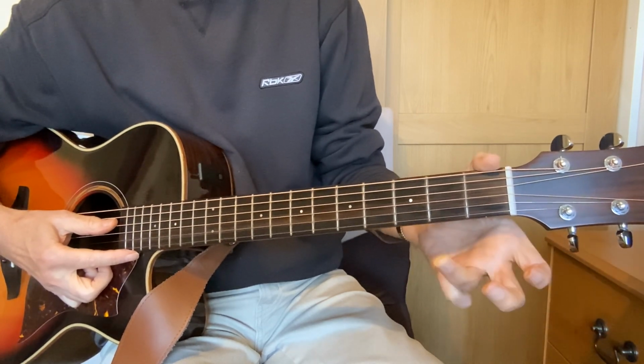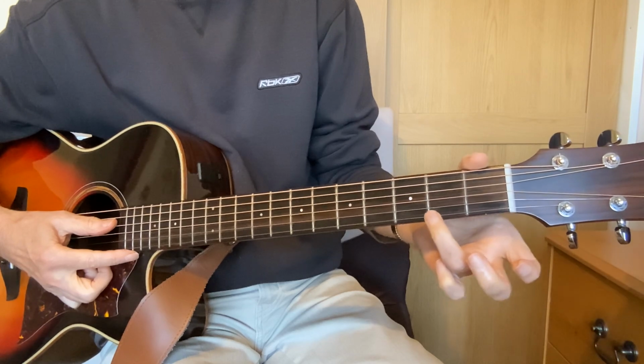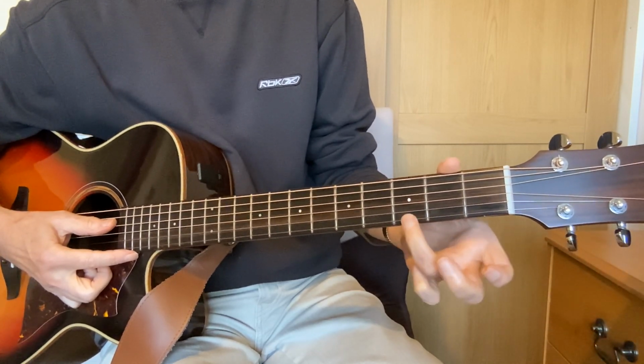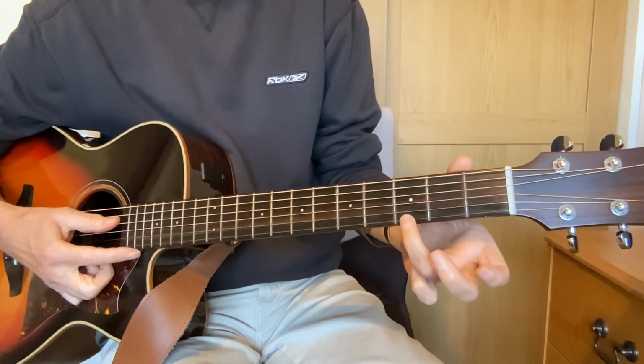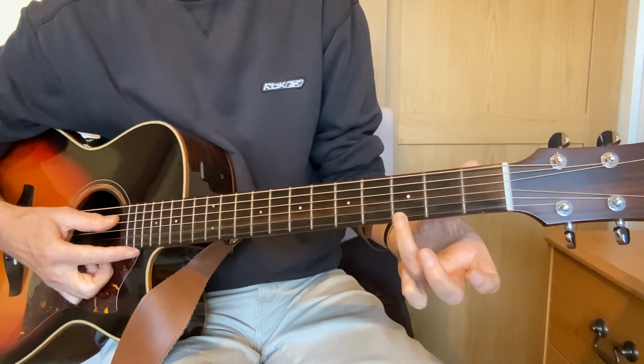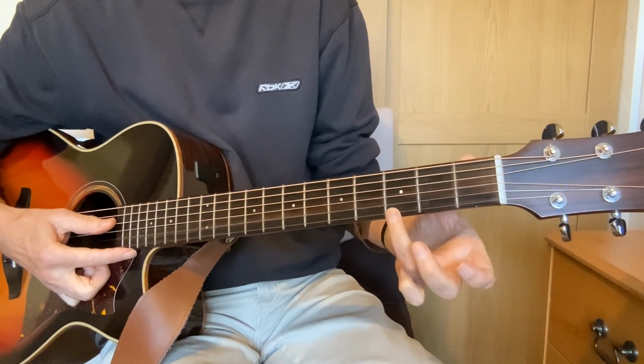This finger needs to slide from the second fret of the top string to the third fret and doesn't lose contact. We don't lift it up and put it down. We just relax the pressure on it a little bit, slide it, and then press down again. Don't lose contact with the string.